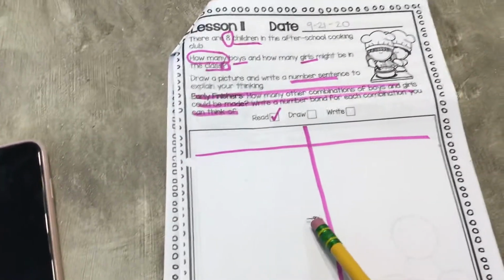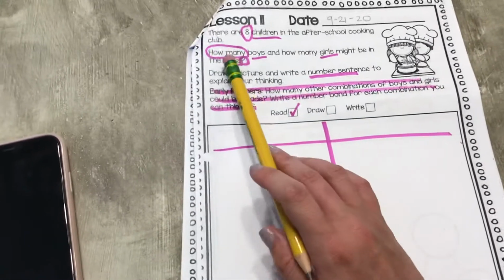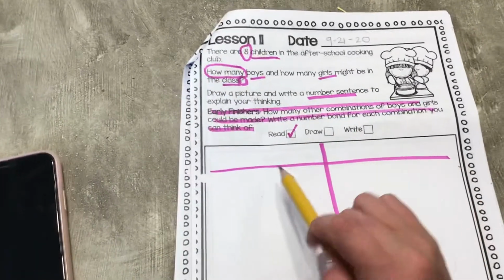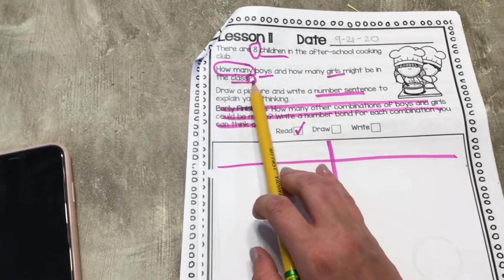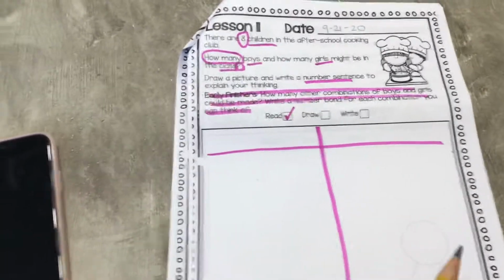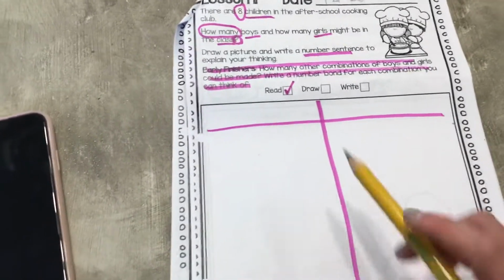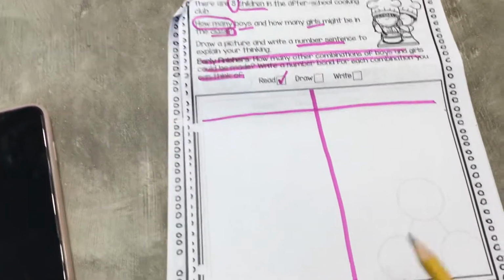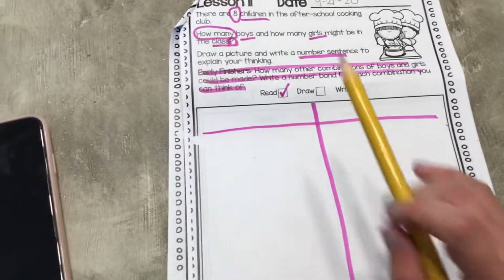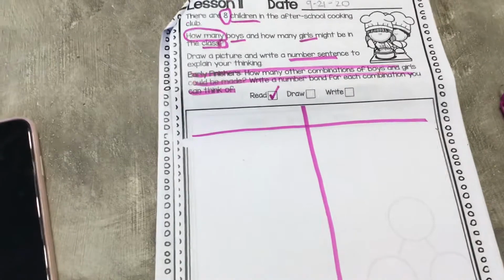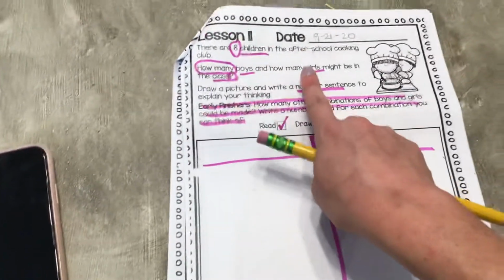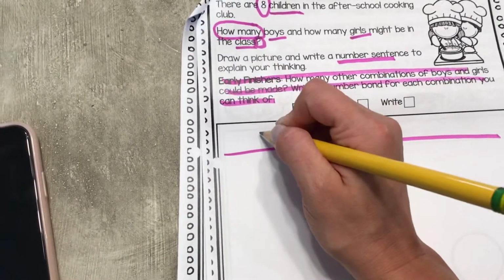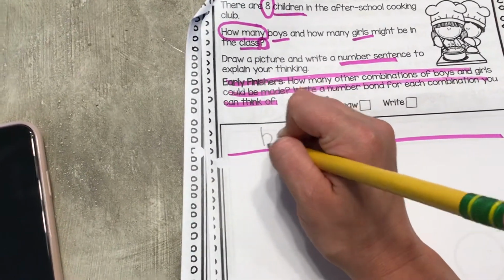Okay, now let's go back up to the top and first read our question of what we're supposed to do. How many boys and how many girls might be in the class? So what do you think we need to do to our paper? If you're saying divide it in half, you are right because we have 2 groups. What do we have? We have boys and we have girls. Okay, up here at the top, I want you to write boys.